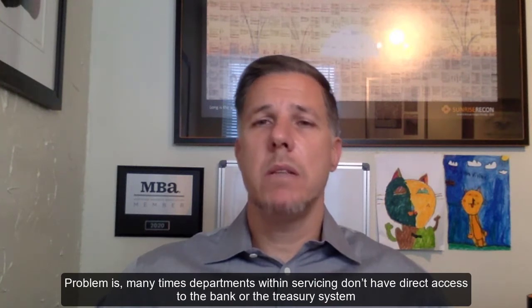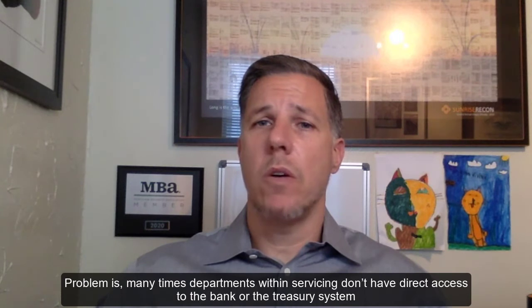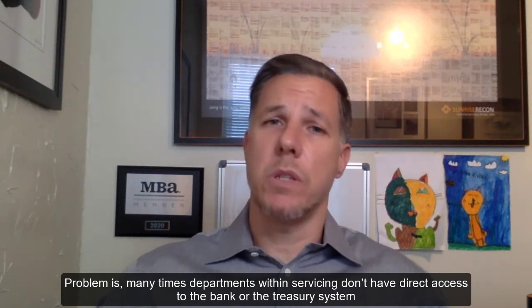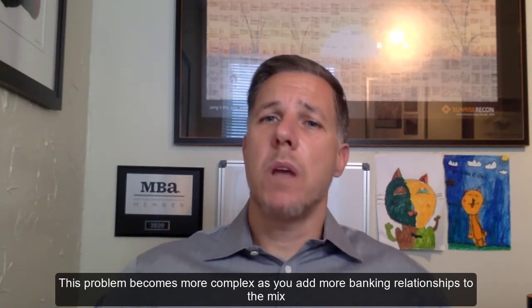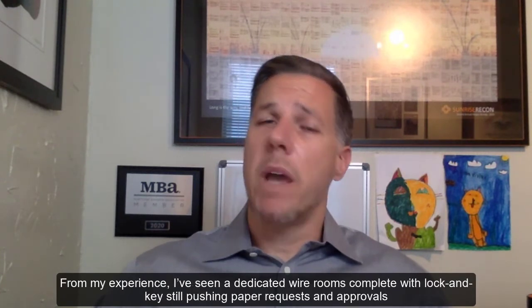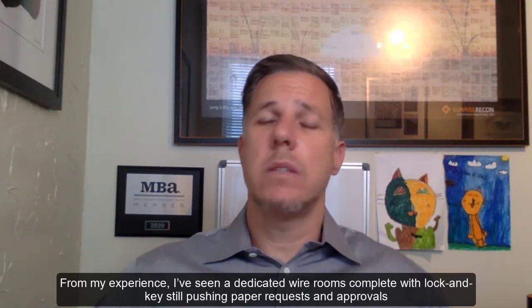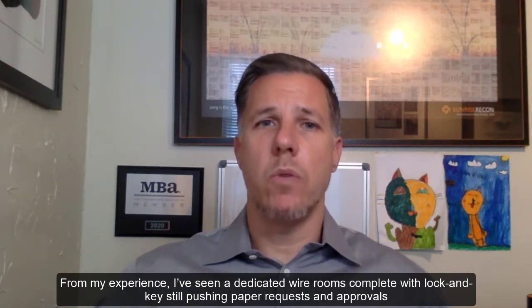Problem is, many times departments within servicing don't have access to the bank or to the Treasury system. This problem becomes more complex as you add more banking relationships to the mix. From my experience, I've seen dedicated wire rooms complete with lock and key, still pushing paper requests and approvals.